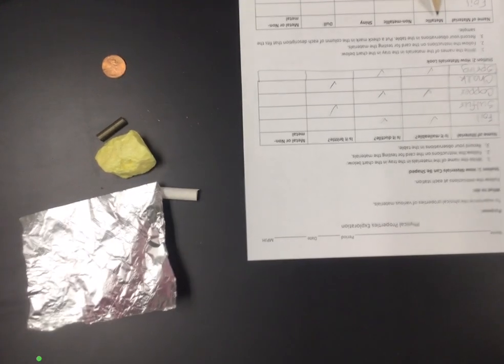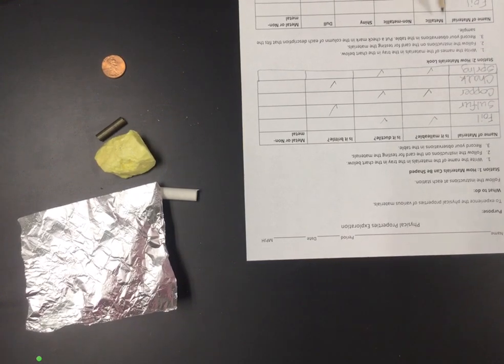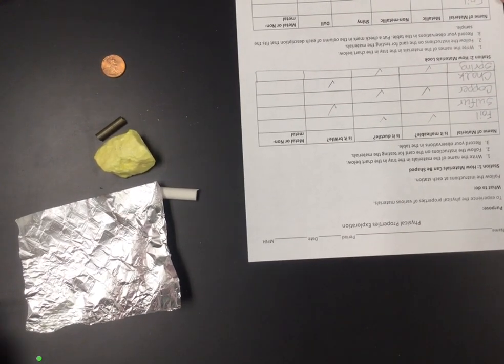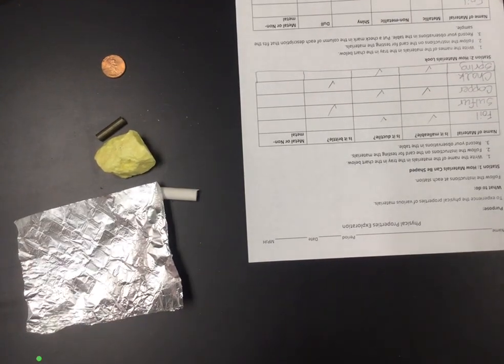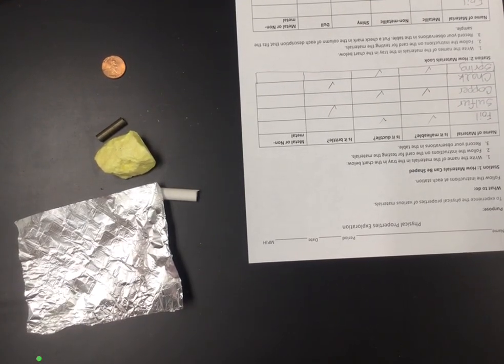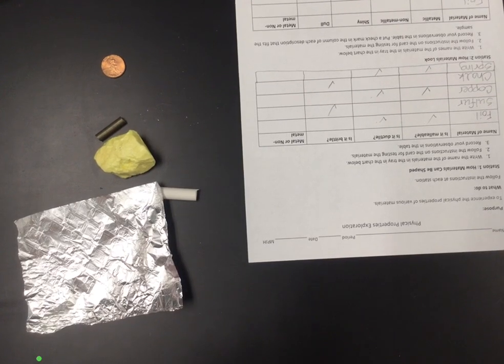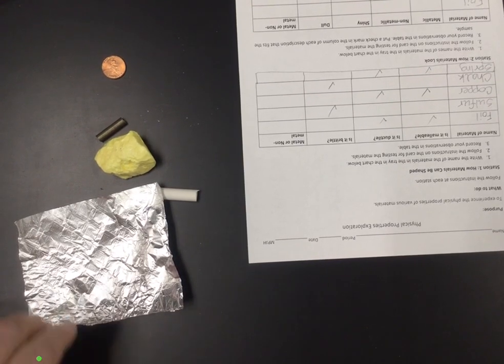So this is how the materials look. Do they look metallic? Do they look non-metallic? For each one, you're going to put, does it look metallic or non-metallic? So there'll be a check mark in one of those two boxes. And then you're going to check shiny or dull.